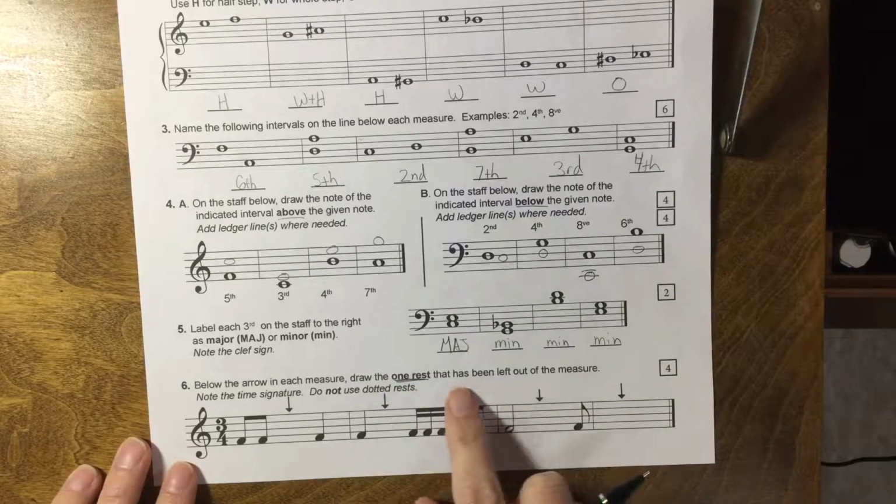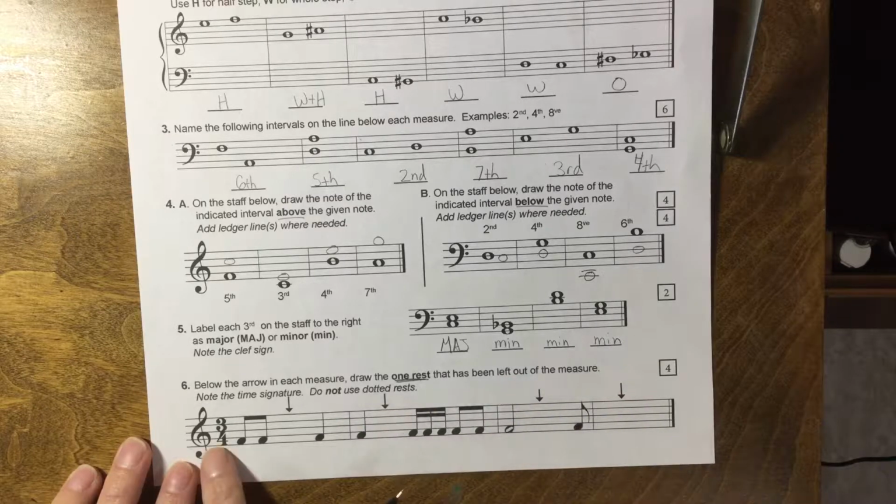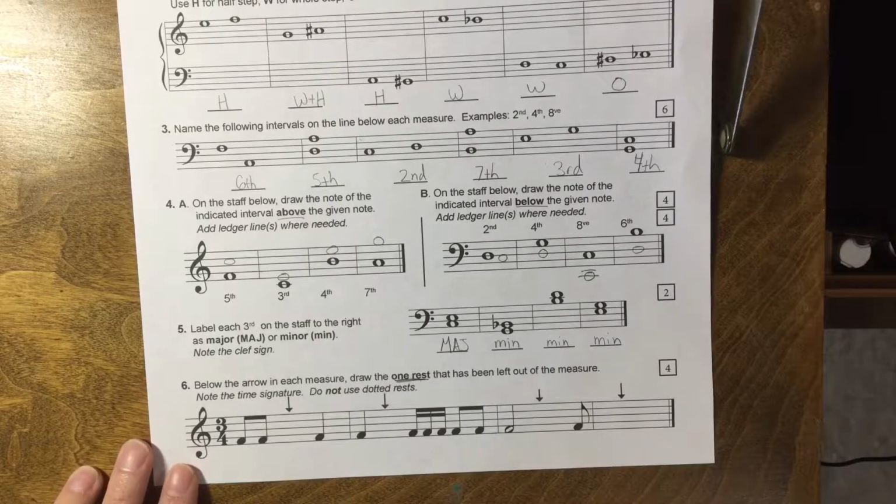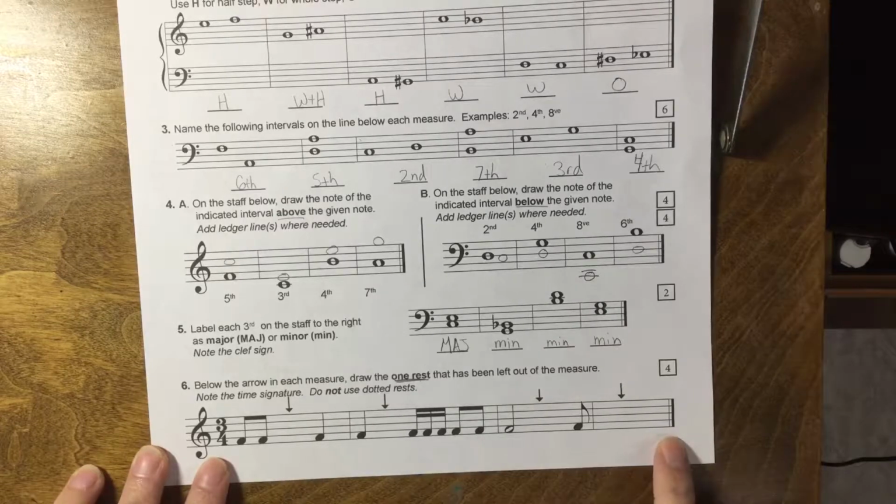One rest, in this case, that has been left out of the measure. Note the time signature and do not use dotted rests. So if the only answer you come up with is a dotted rest, you know you're wrong, okay? So how do we solve this question?